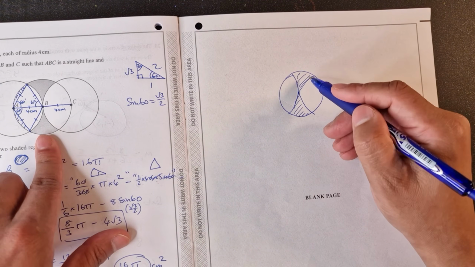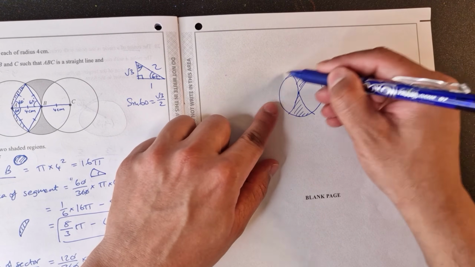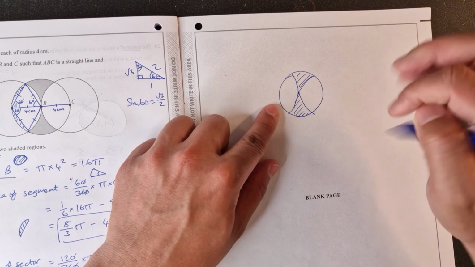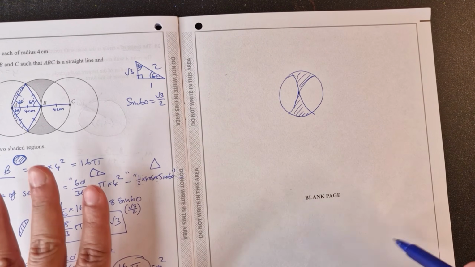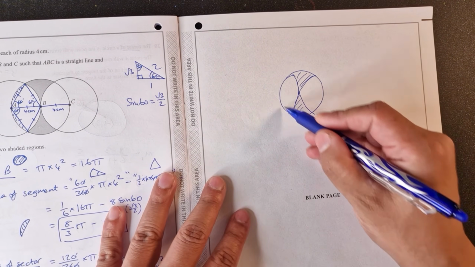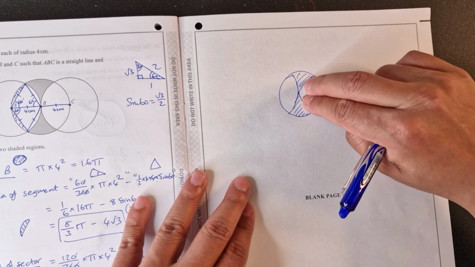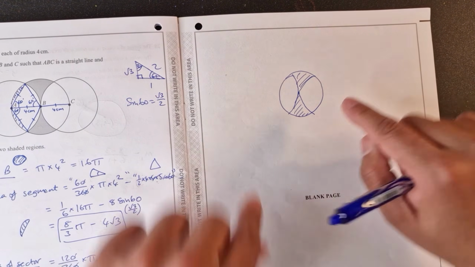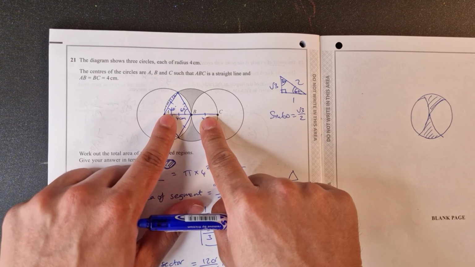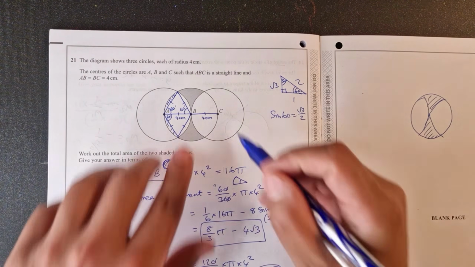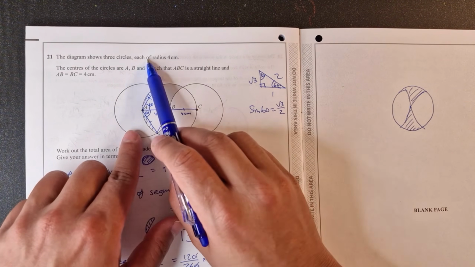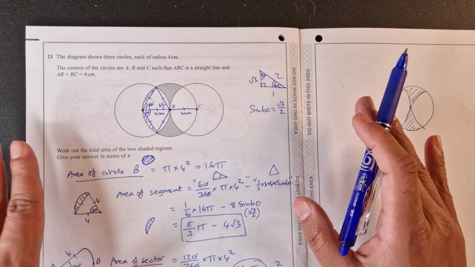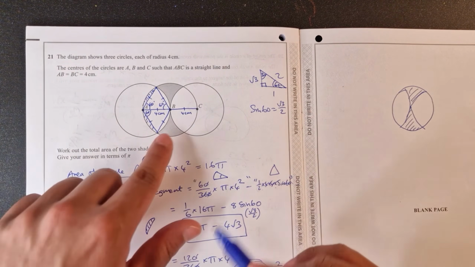How do I find that? Well, imagine I find the area of a full circle, and I take away this part and I take away that part. That's all I want to do: the area of the full circle, take away this part, take away that part. This part and that part belong to these other two circles, and they are the same circle. Each of them has the same radius, so they are identical.